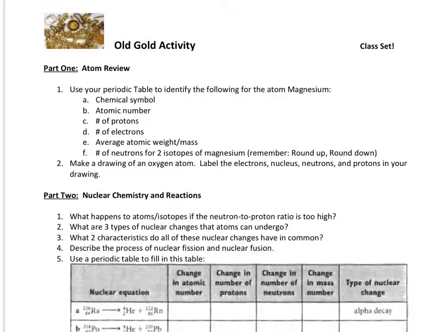So I'm going to give you a heads up with this activity and get you started with it up here on screen so that it's more understandable. Before you did this, you played a little nuclear quest game, so hopefully you had a little fun with that, but also learned something from it.